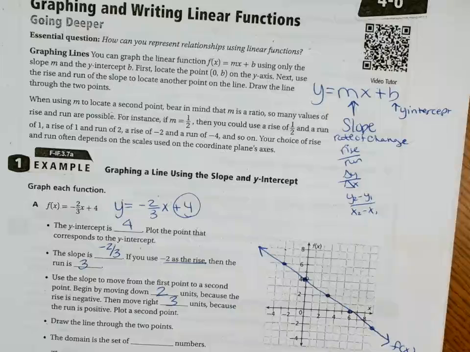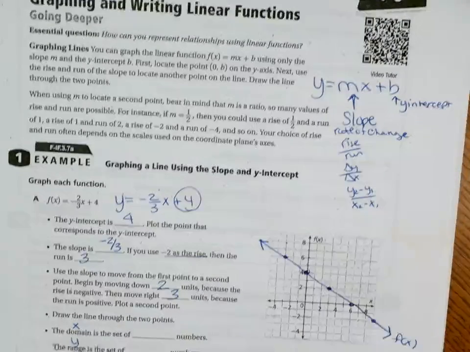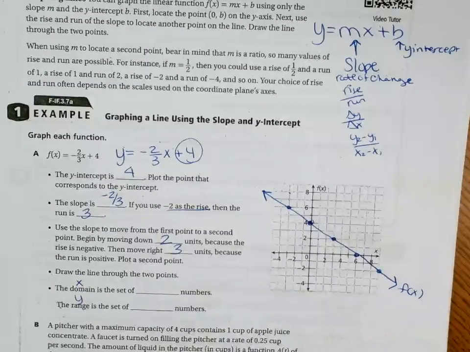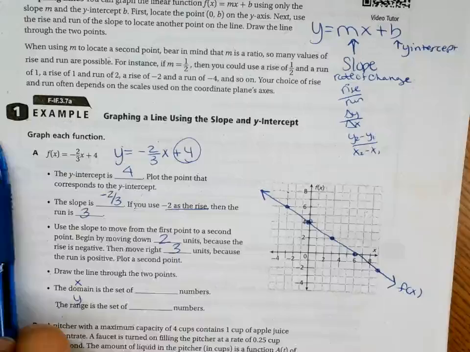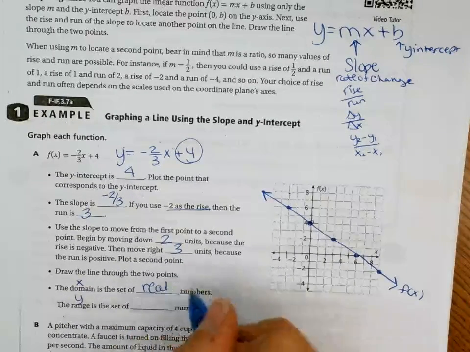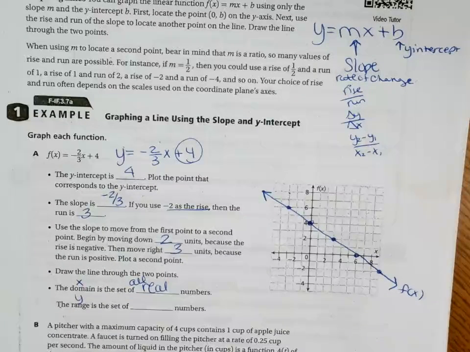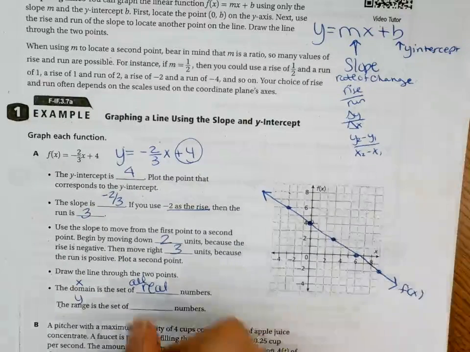The domain. Your domain is your x values. Your range is your y values. So your domain, your x values, it covers all x values, right? It goes forever this way and forever that way, so all of your x's get covered, so it's going to be all real numbers. Your range, your y values, also cover all real numbers.